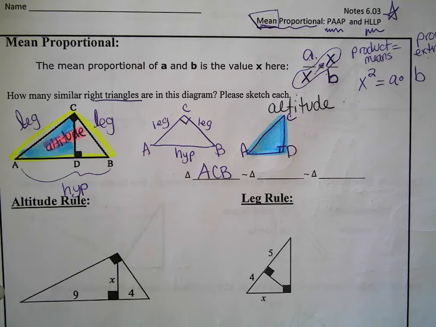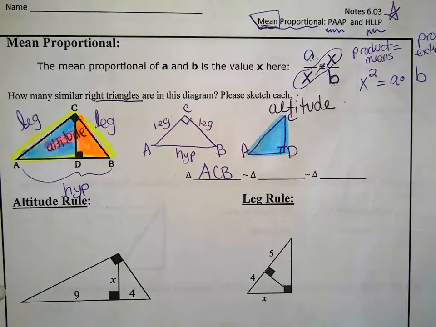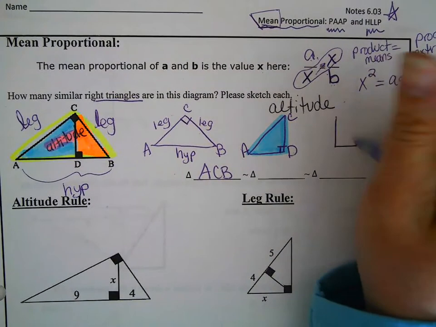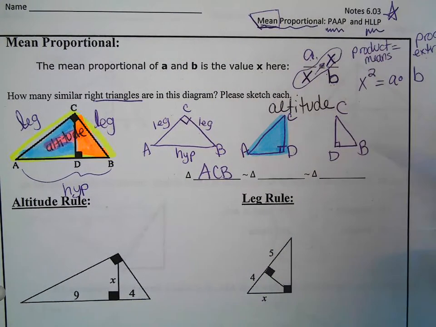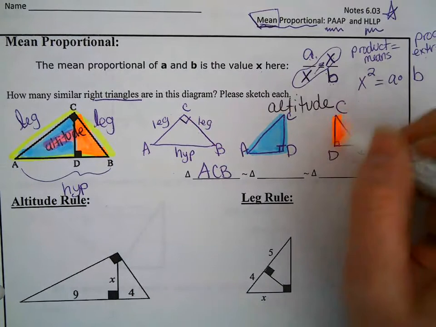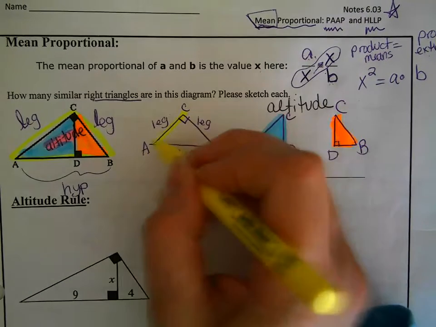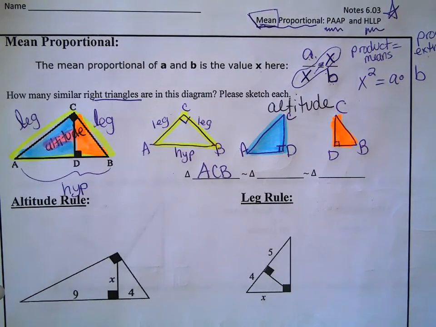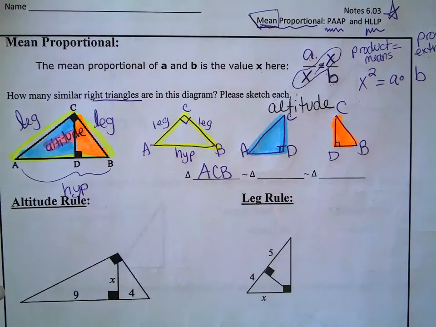And that other triangle to the right is triangle CDB. So again, when that altitude of the big triangle is drawn in, we create three triangles.